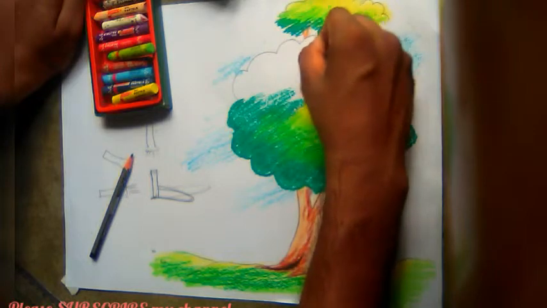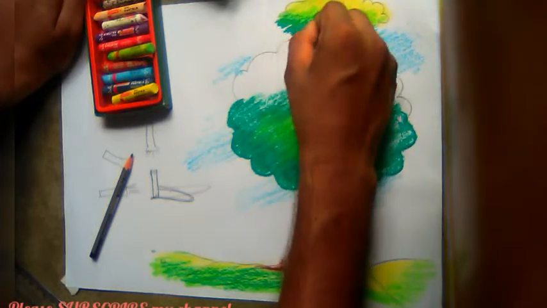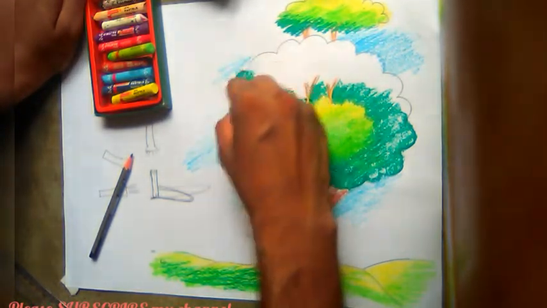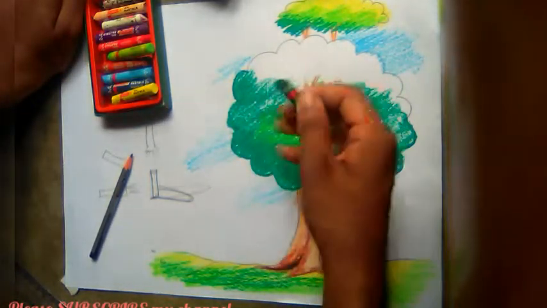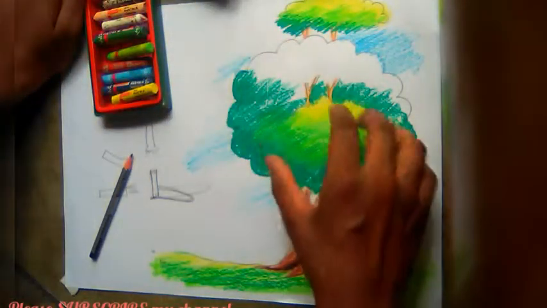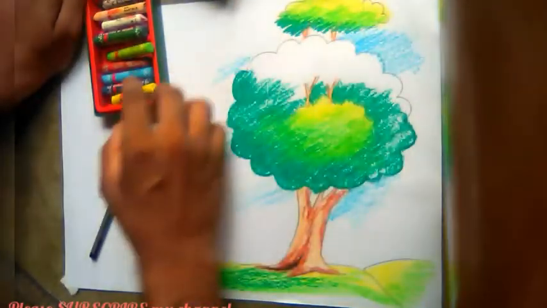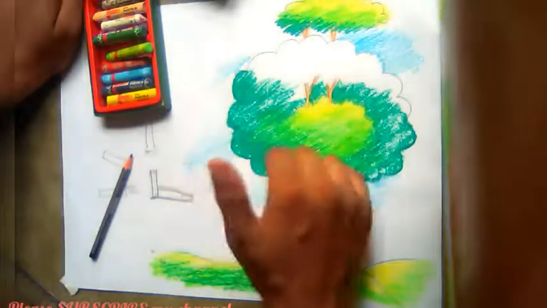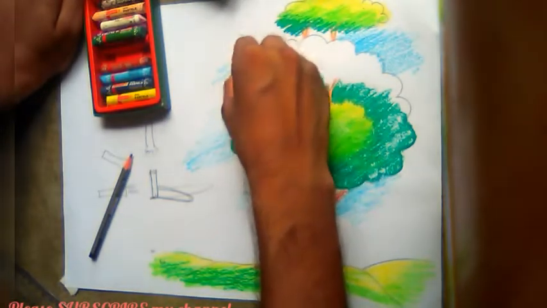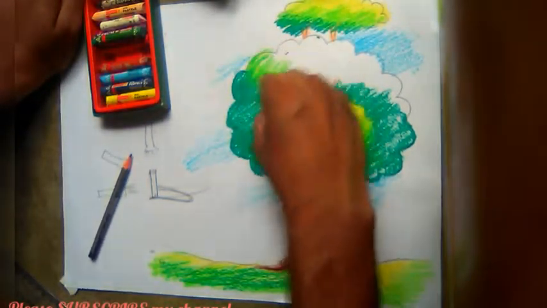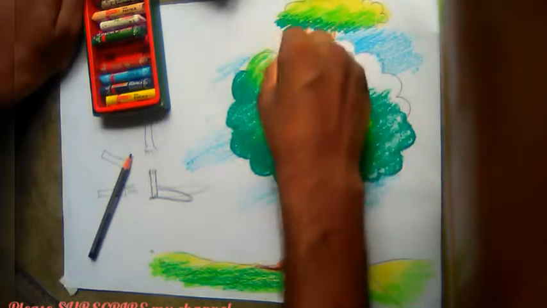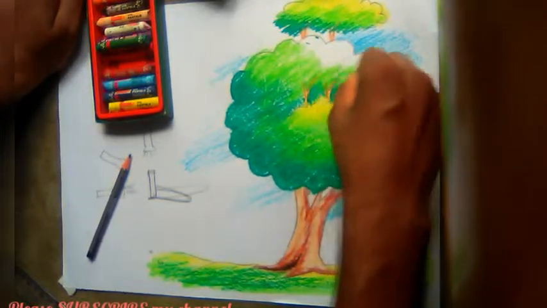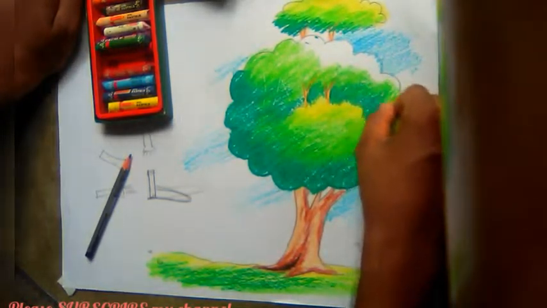Here also a shade of dark green I use, and it may be a question why I use the dark green at the bottom portion of this tree. This is because the sun is just above the tree, so the shadow, I mean darkness, will be at the bottom of this tree. You can use here sap green color, then thereafter this light green, but due to lack of this sap green color, I use it directly after the dark green color.